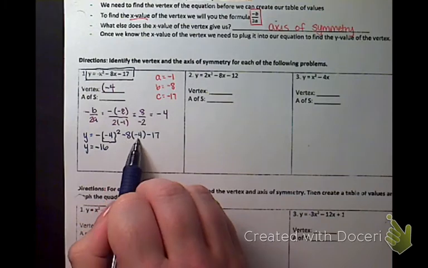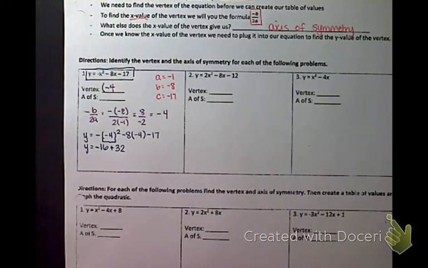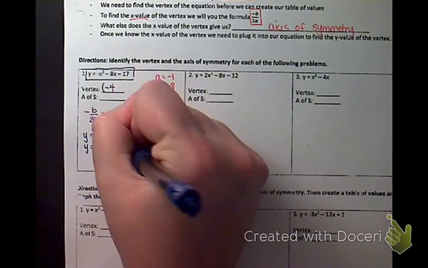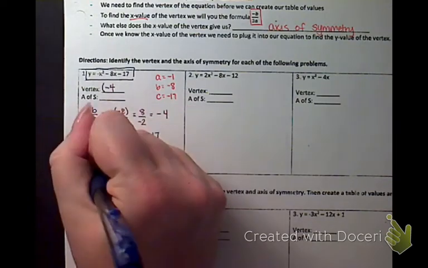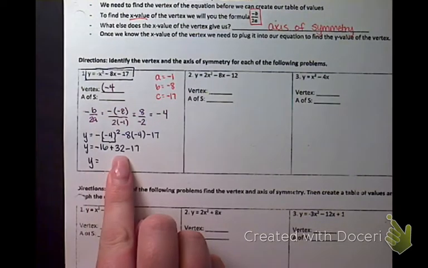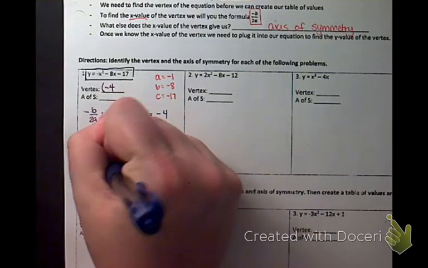Negative 8 times negative 4 is a positive 32. And then I have a minus 17 at the end. And you're going to do exactly what that says. Negative 16 plus 32 is a positive 16. 16 minus 17 gives me negative 1.